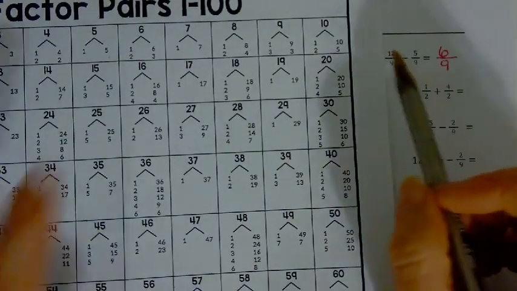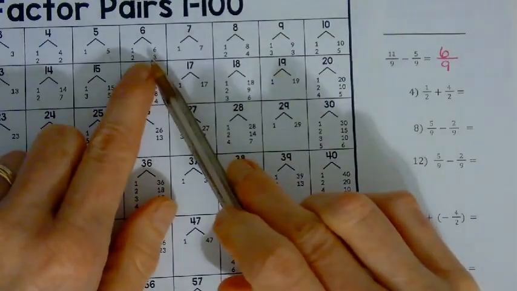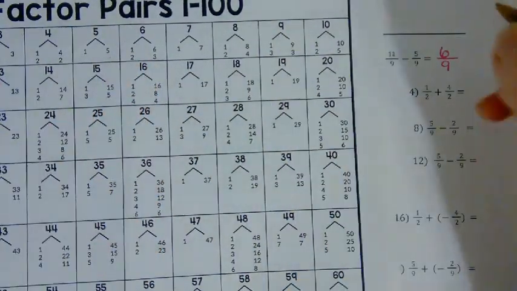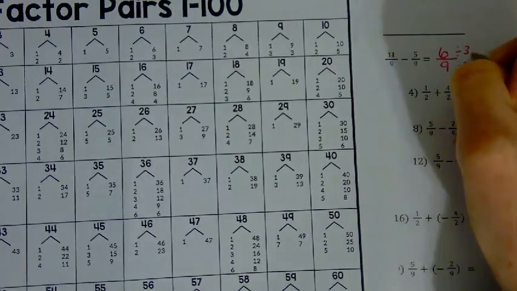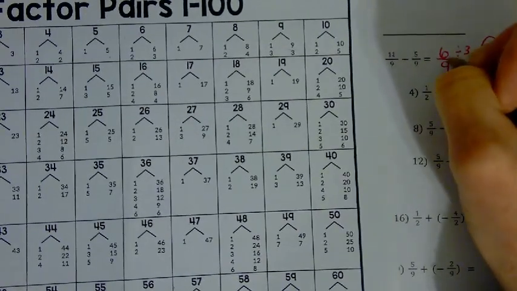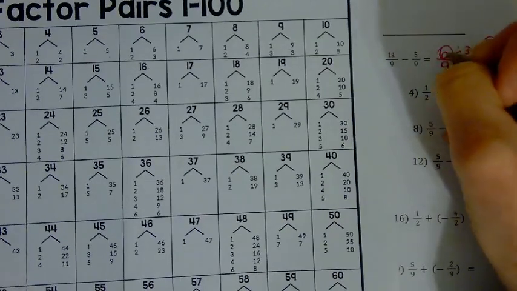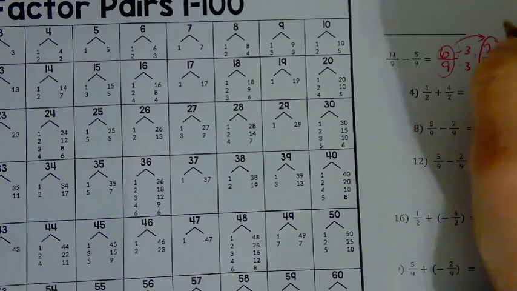Maybe just double check, looking at 6 and 9 here. 3 and 3. So we're going to need to divide out the common factor on the top and the bottom. So divide by 3 and divide by 3. And we get 2/3. So that's simplified. This isn't wrong. It's just not simplified.